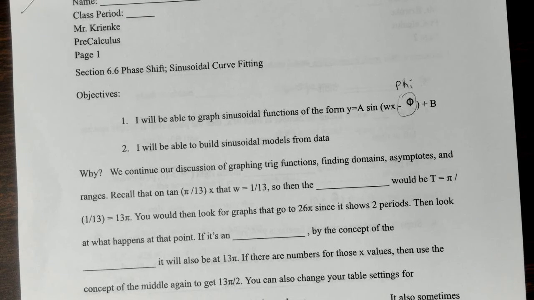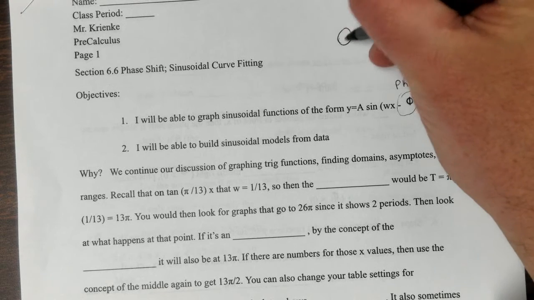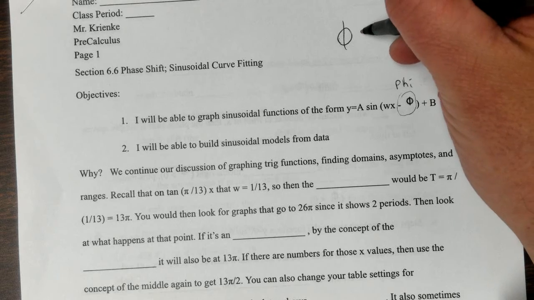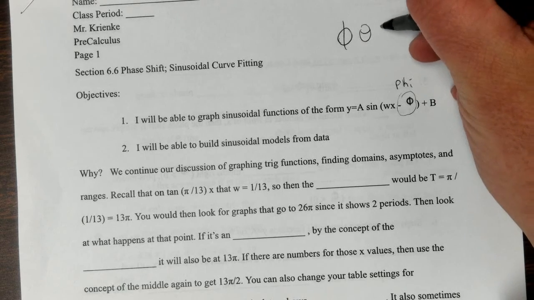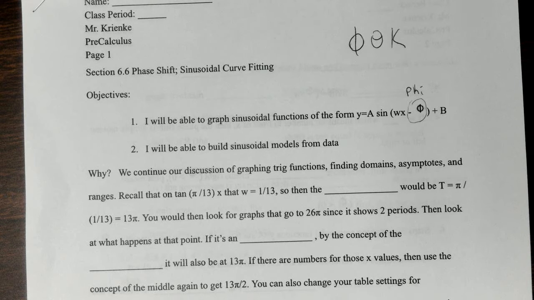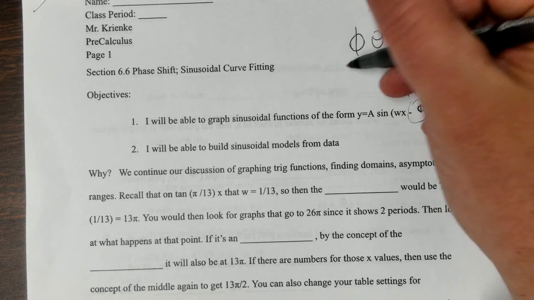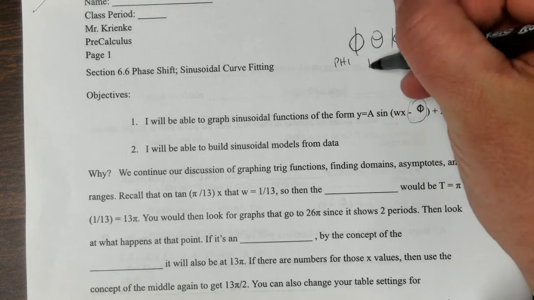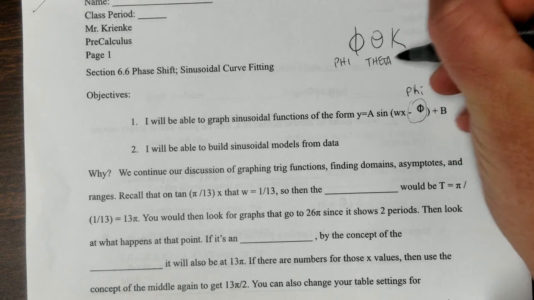So remember, if you're in college, sometimes there are fraternities and sororities that use those Greek letters. Like I was in Phi Theta Kappa, so our shirt looked like this, Phi Theta Kappa, which was a National Honor Society. So there's different ones. Anyway, this is Phi Theta Kappa.